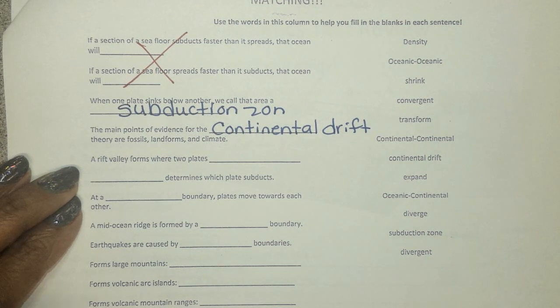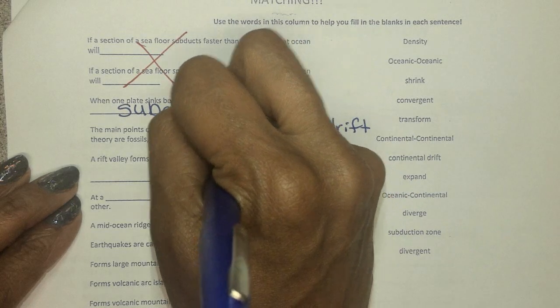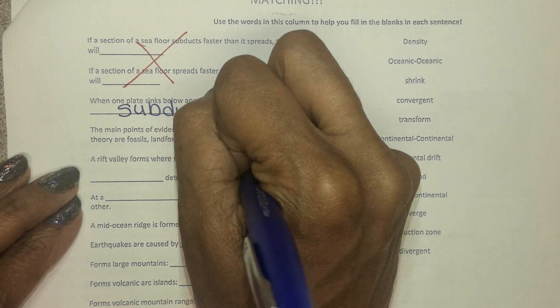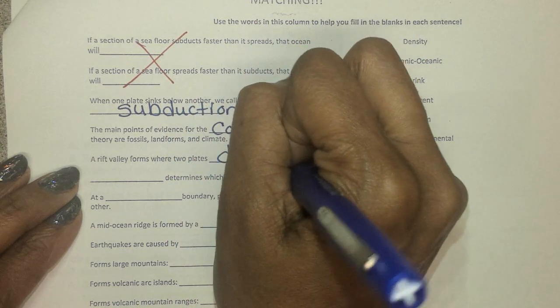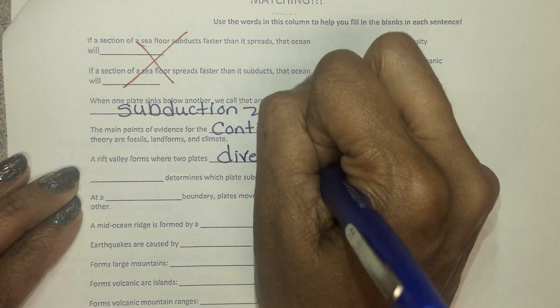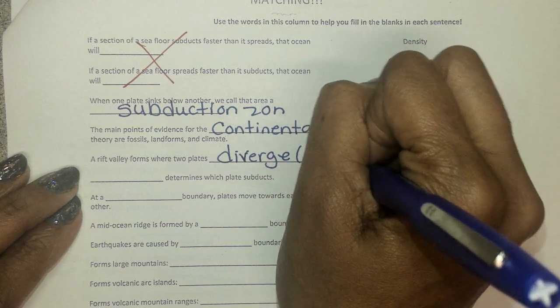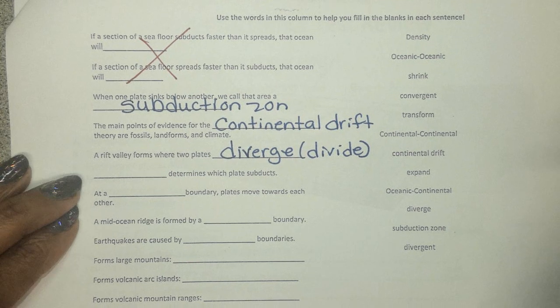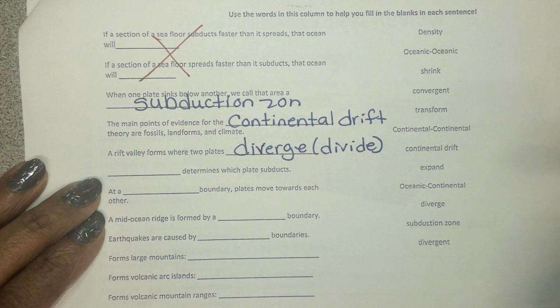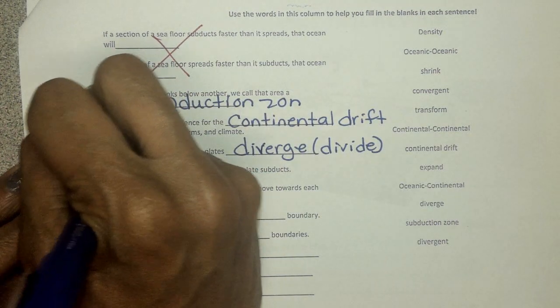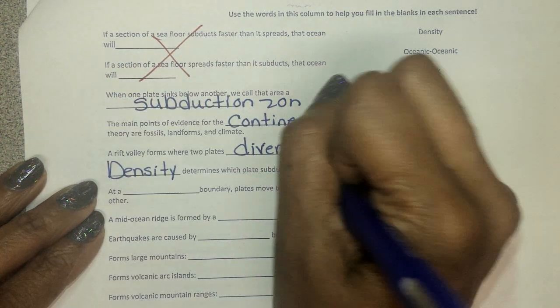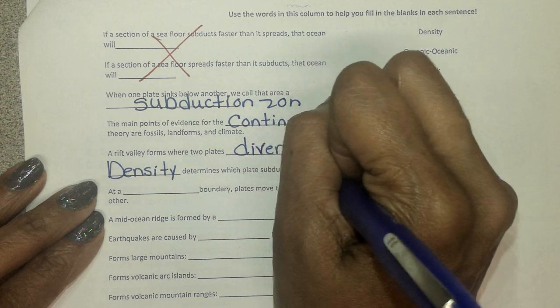Valleys form when two plates, I think the word over here is diverge, or divide. All right, blank determines which plate subducts, that is density. And remember, your ocean plate is more dense.